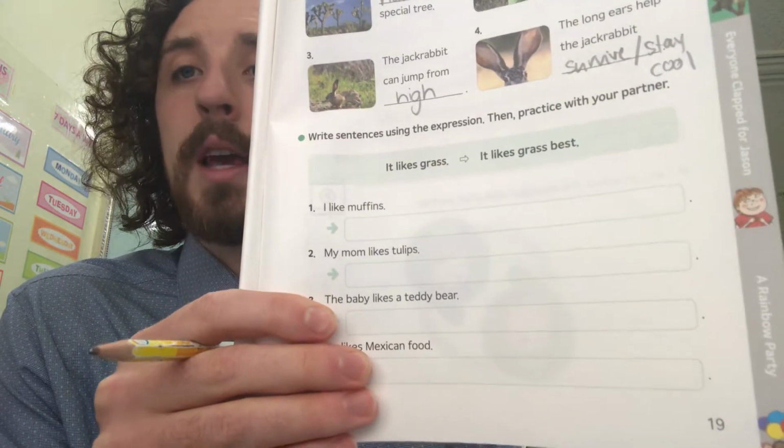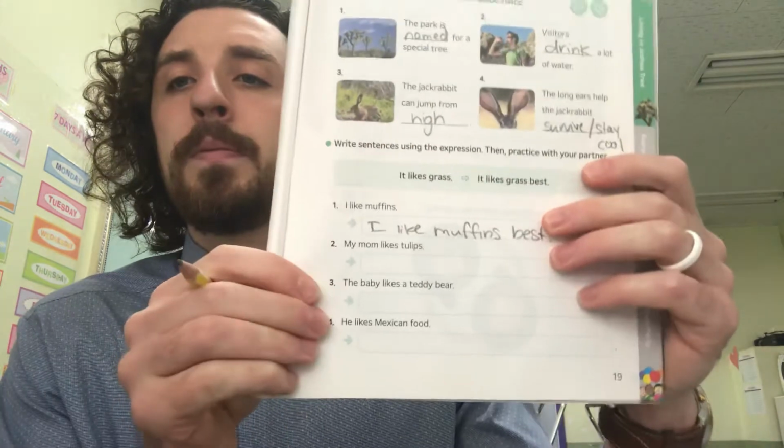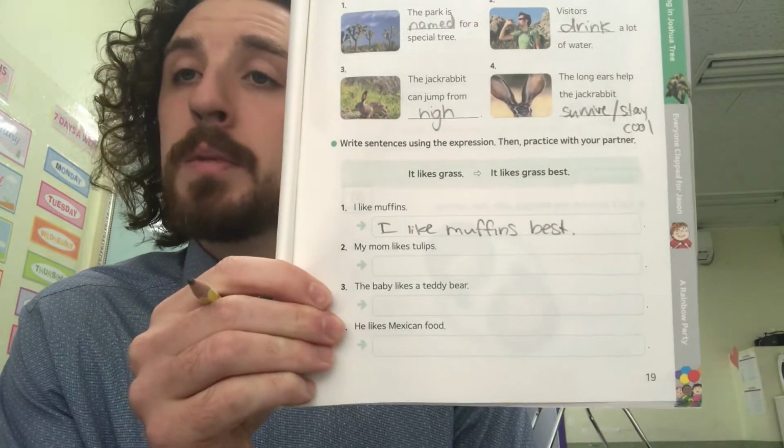Number 1, I like muffins. So now it's going to be I like muffins best. I like muffins best. Number 2, my mom likes tulips. So now it's going to become my mom likes tulips best.